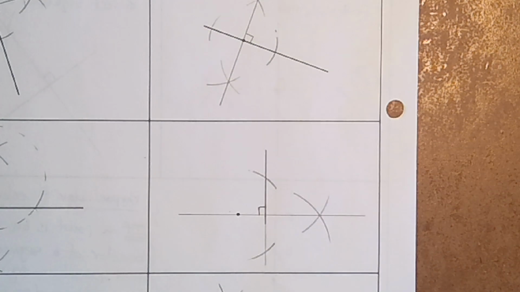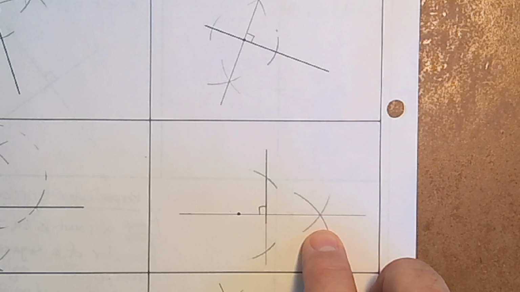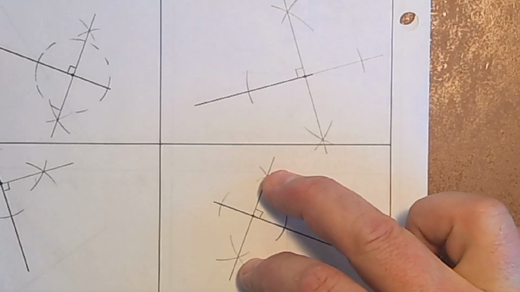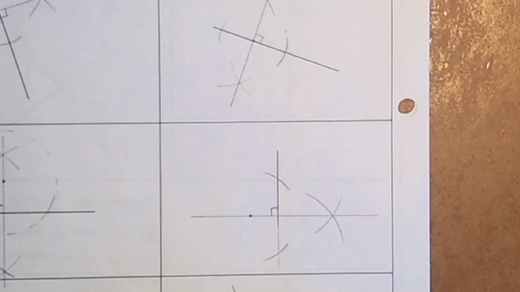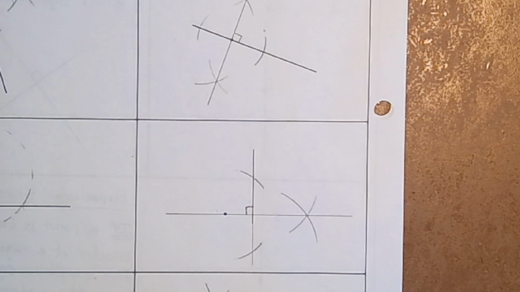Does yours look like mine? It does? Wait, what's different about mine than yours? You only have one X. Yeah, I only have one crossing intersection. But I've been saying all along, you've got to have two crossing intersections so you can draw your line. So then why do I only need one here? Because the point can be the same point.